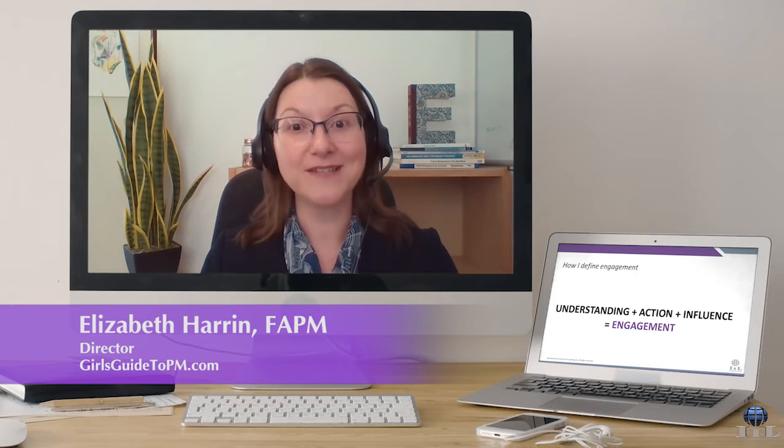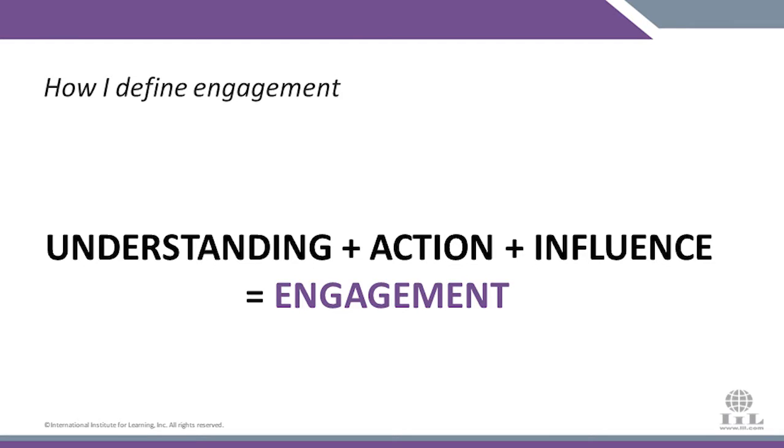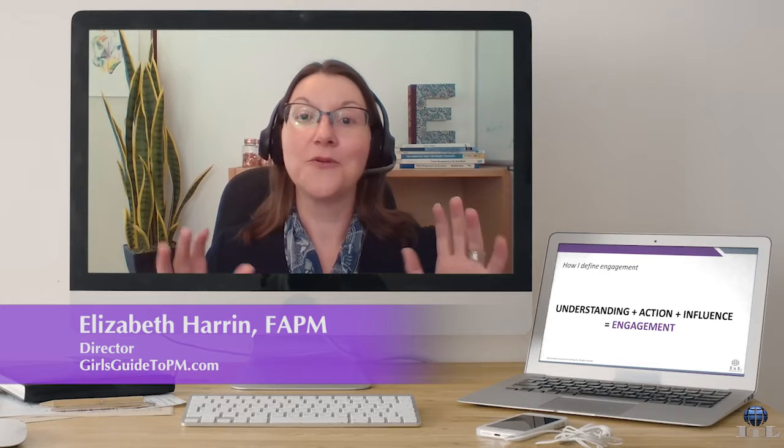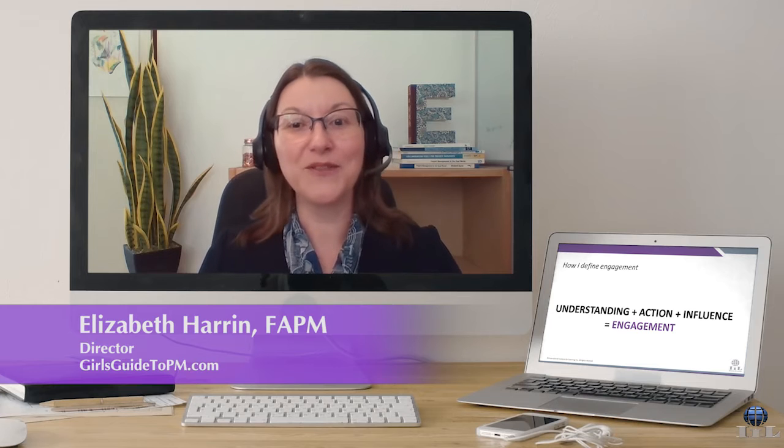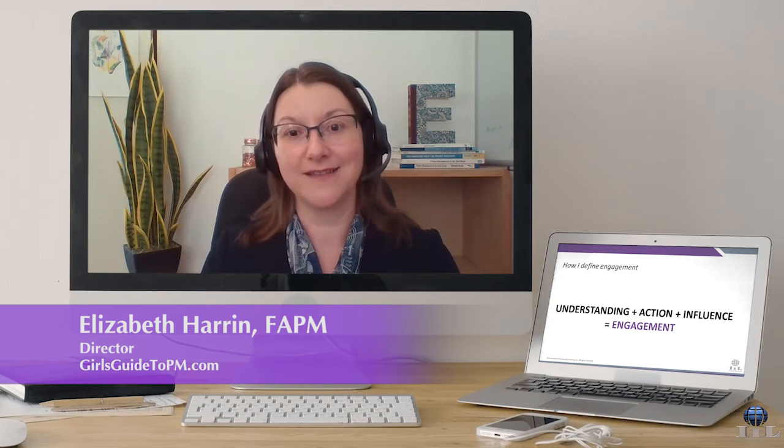The core aspects of engagement are understanding your stakeholder perspectives and building trusting relationships, taking some kind of action, and then influencing stakeholder perspectives to shape the work in the direction of the intended outcomes. So as you can see on the screen, that is a formula. If you put those aspects into a formula, you get this. Understanding plus action plus influence equals engagement.